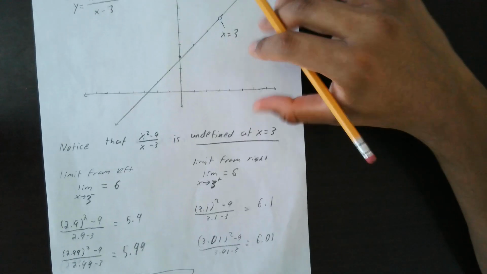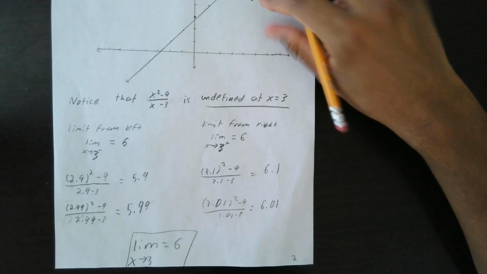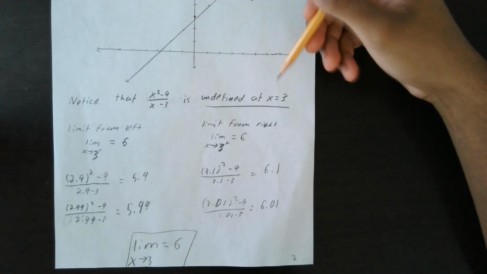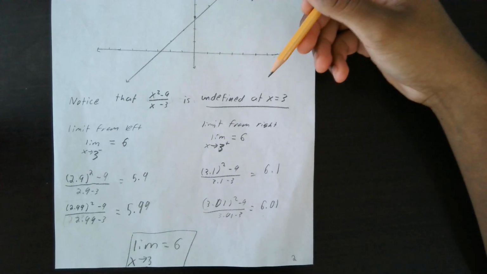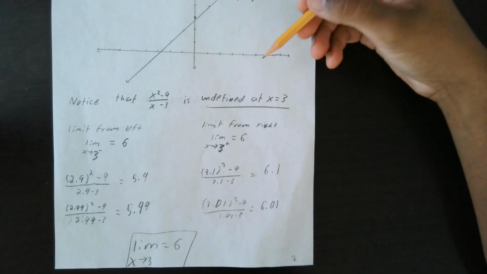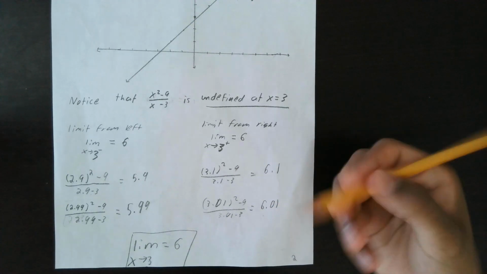Now, this is not a super mathematically rigorous way of finding a limit. We won't get into the mathematical rigor of finding a limit precisely, but I just want to help you build intuition around limits. So that's why we're using this method to find our limits.